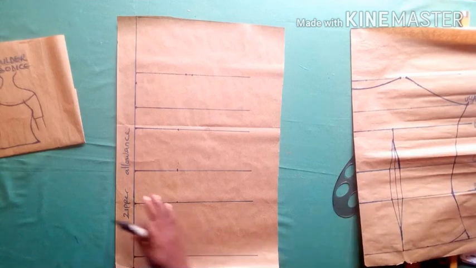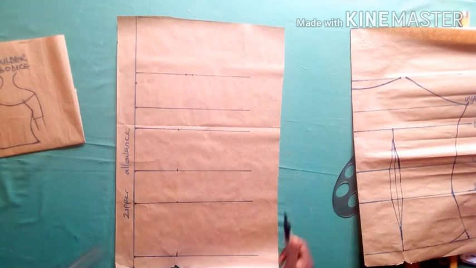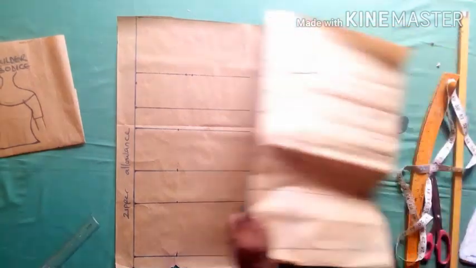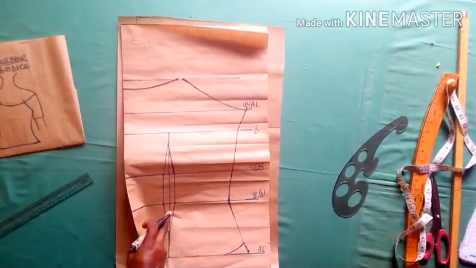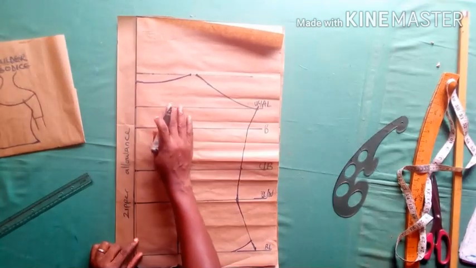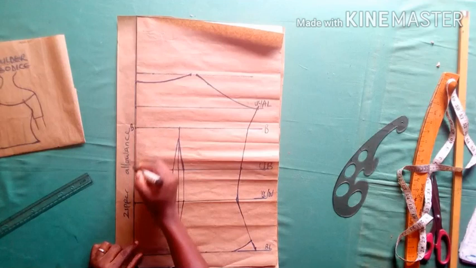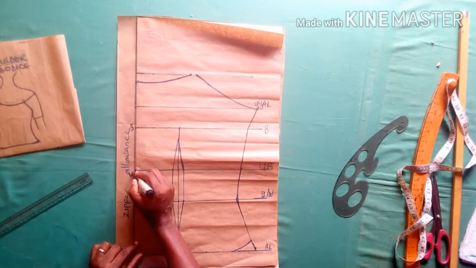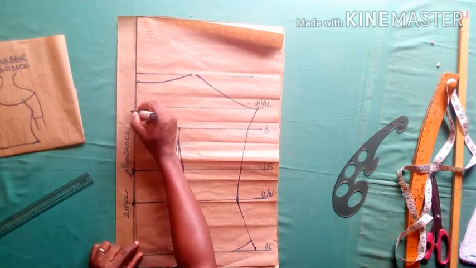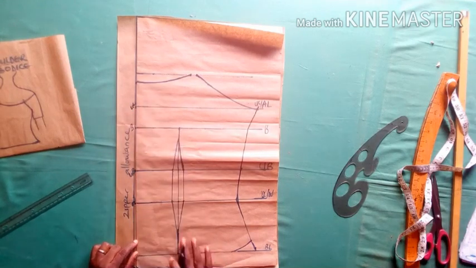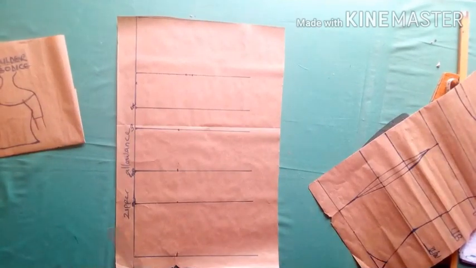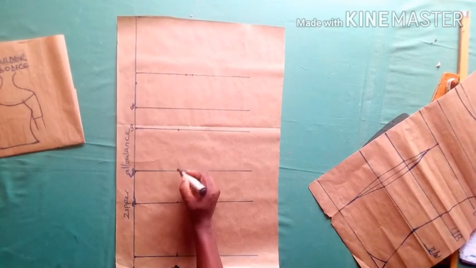So the straight lines are here already, which means this is the, I'm going to place it back to be able to indicate it out, to know the bust, the under bust, the waist, and what I used to take my upper chest. So from here, the next thing to do is that the nipple to nipple measurement is here already.